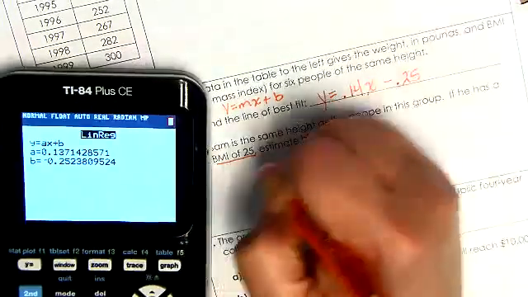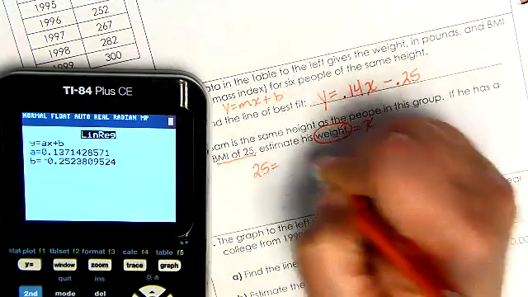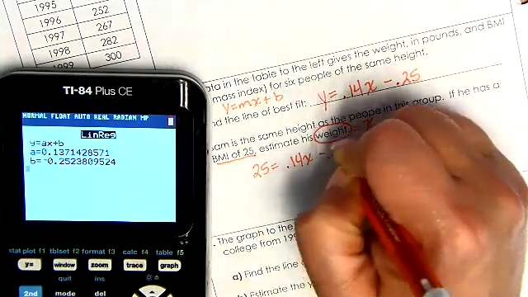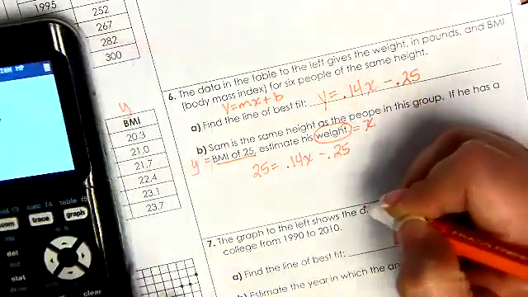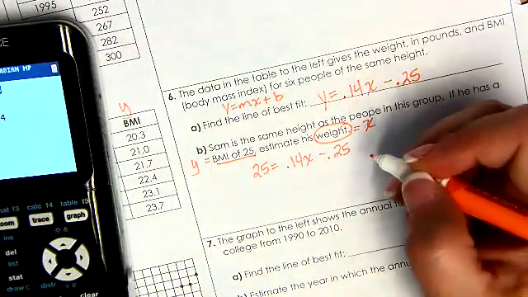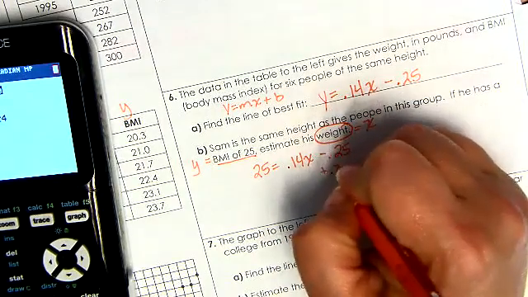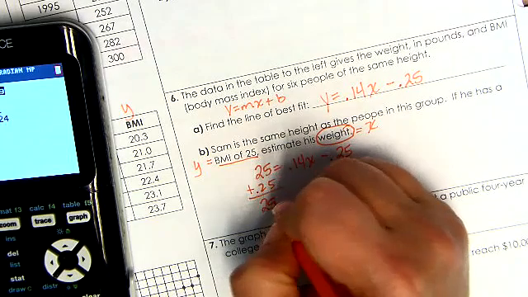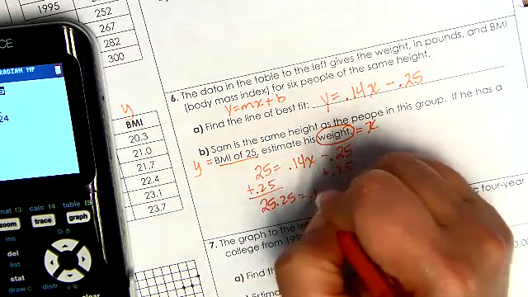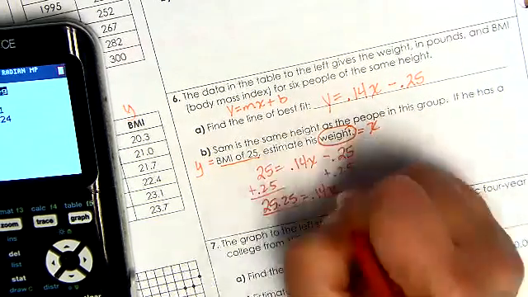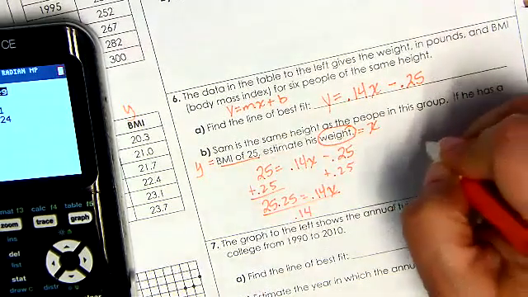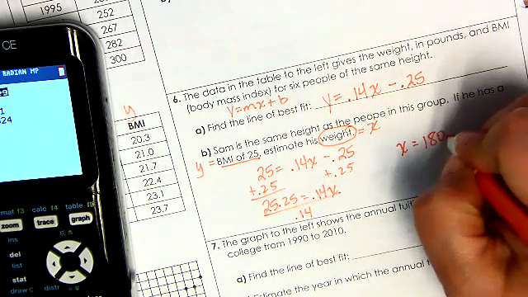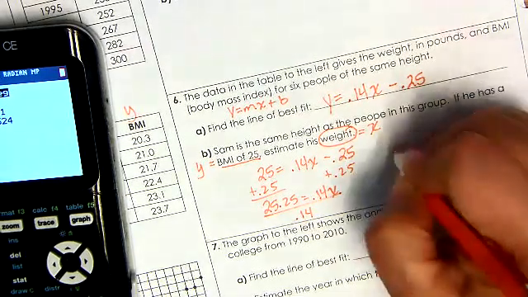So now we plug in. So I have 25 equals 0.14x minus 0.25. And now we solve. So we add 0.25 to both sides. So we get 25.25 equals 0.14x. Divide by 0.14. And we get that x equals 180.36 pounds.